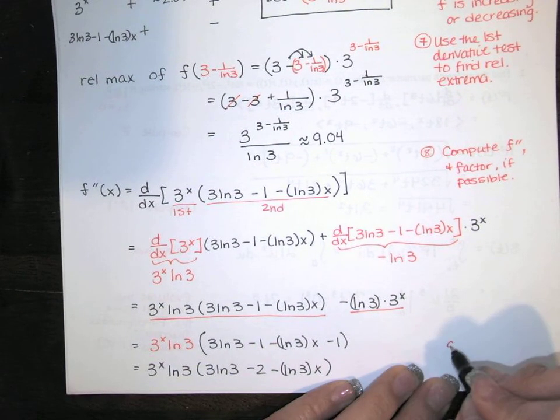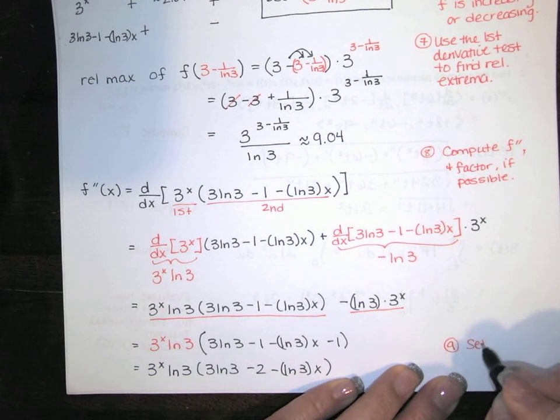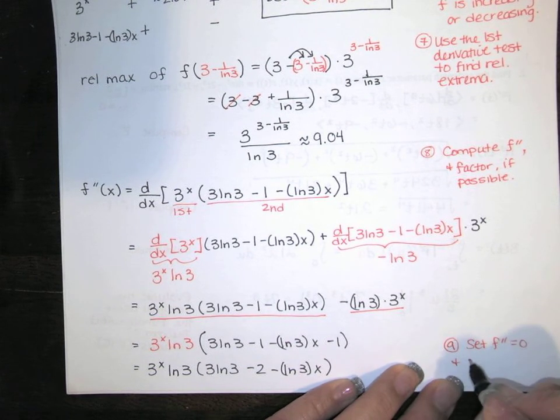To create our sign chart for f double prime, we're going to set f double prime equal to 0 and solve for x.